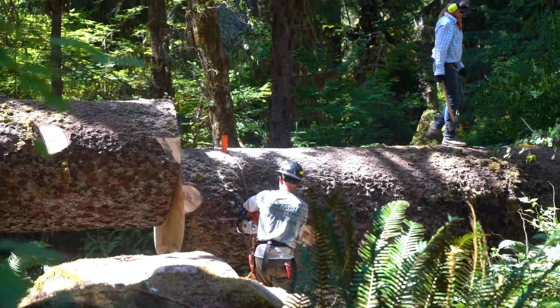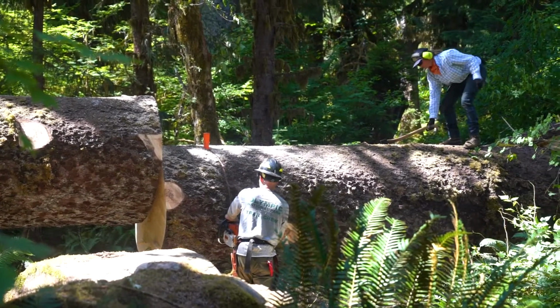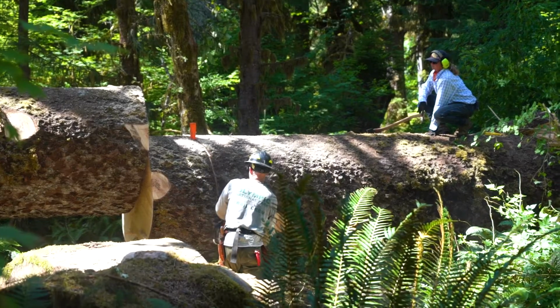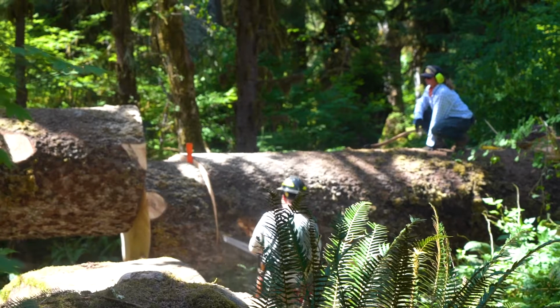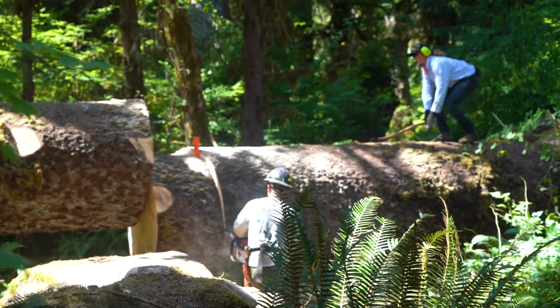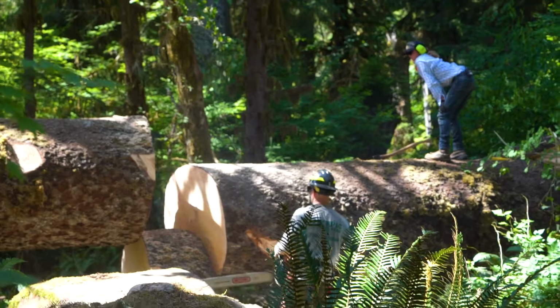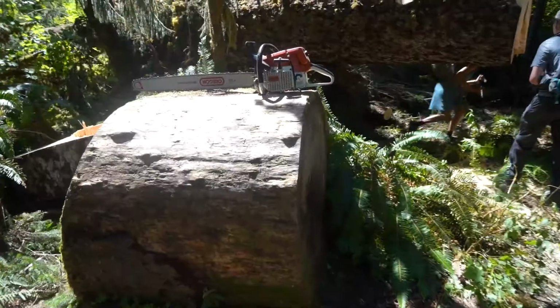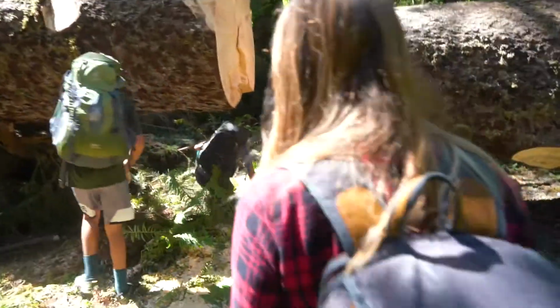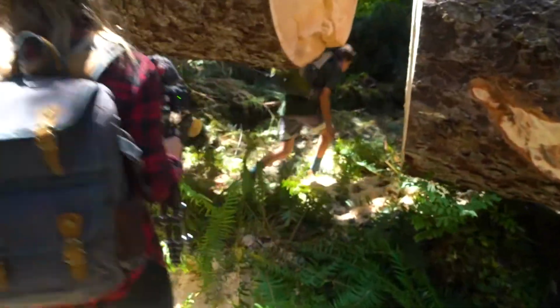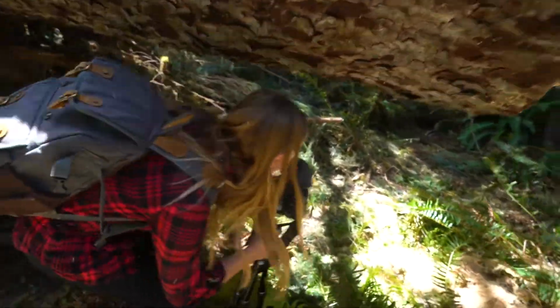This massive tree collapsed right in the middle of the trail, and they're having to cut it down right now with a chainsaw. Thank you, sir. How long did it take you to get through? I don't know, 10, 15 minutes maybe? Well, we've been here for a while, but to get to that point.